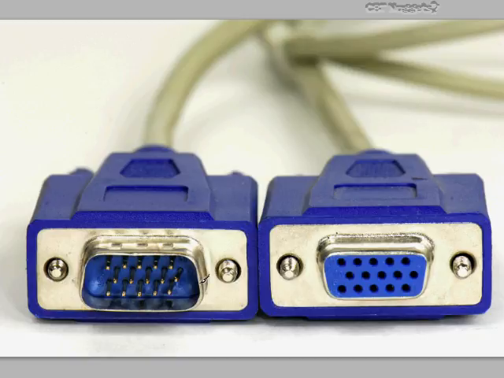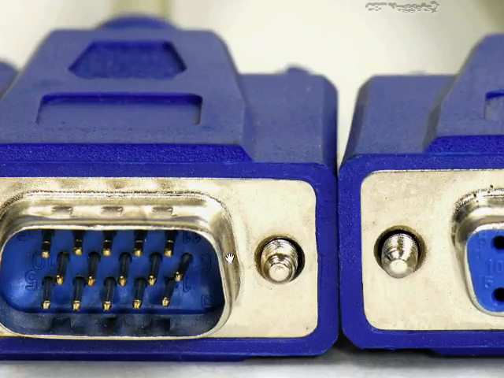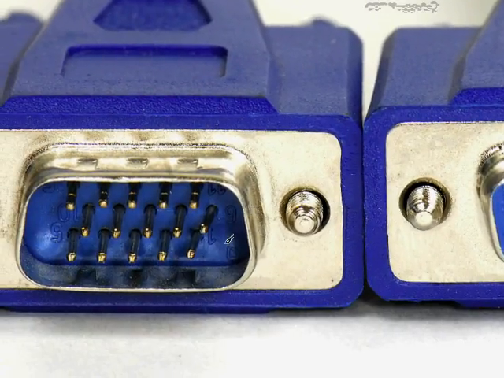Speaking of pins, by the way, I just happened to notice this. I might have messed this up. At some point in the past, apparently I have bent this pin over a little bit. I don't know if you can tell, but it's shifted a little bit this direction.